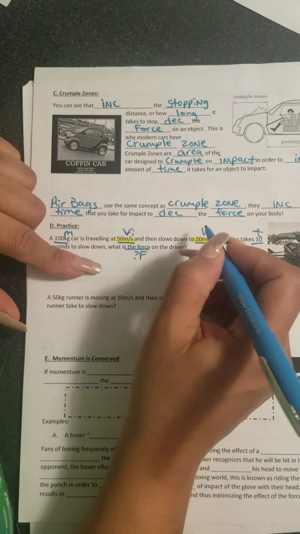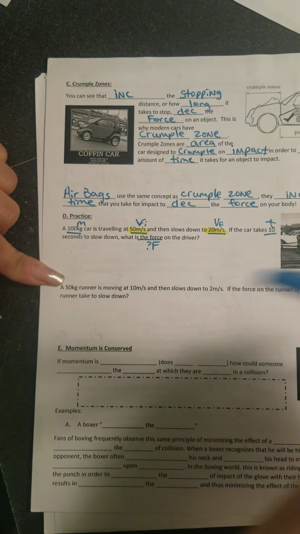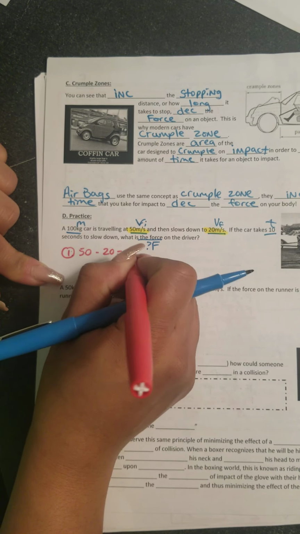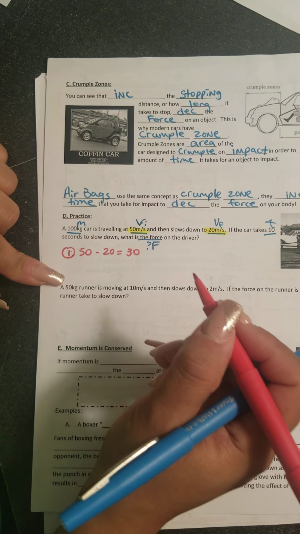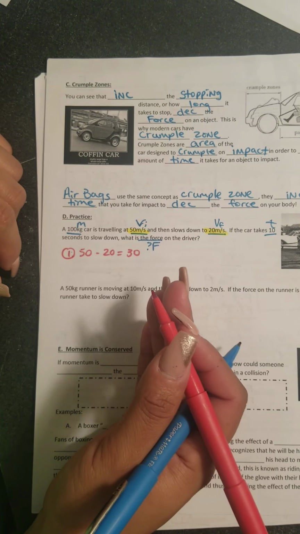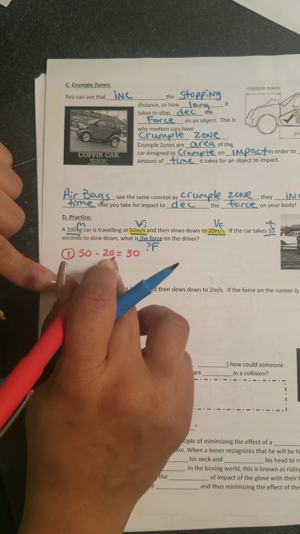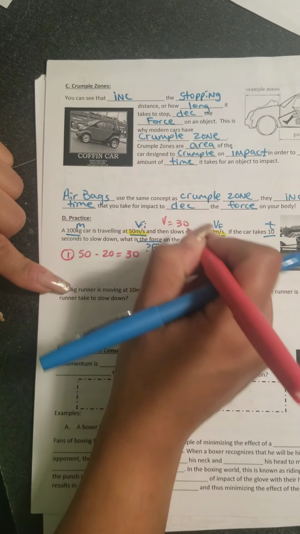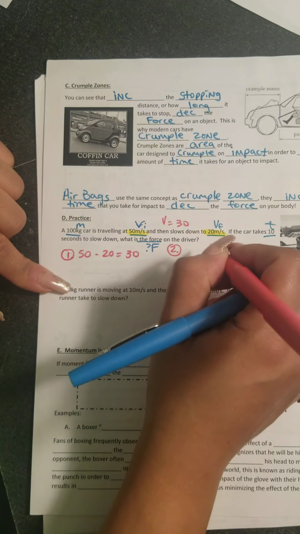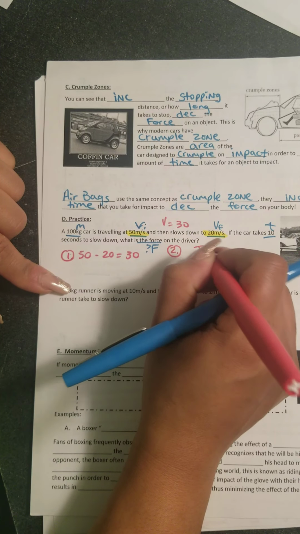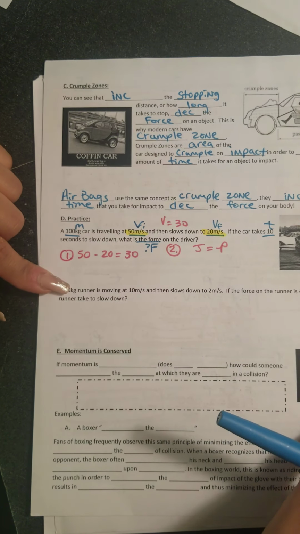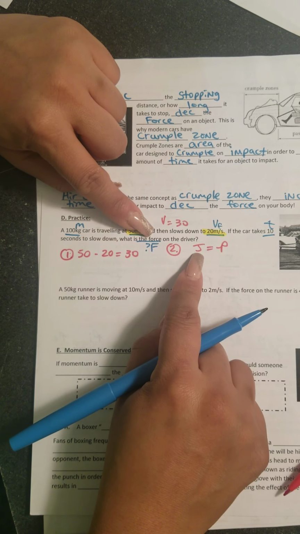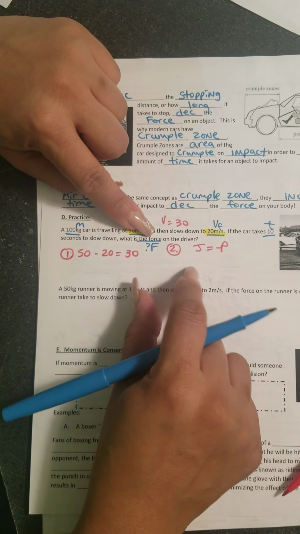Okay? So now, step 1 is to come over here and find the difference, which is going to be 50 take away 20 of 30. Okay? Is the difference. That's how much of a change occurred. Now that I have this as my velocity number, now I can come over here and I can use my J equals P equation. Now, what am I looking for? I'm looking for force, and force is on the impulse side. So this is the side that I'm going to have to break apart.